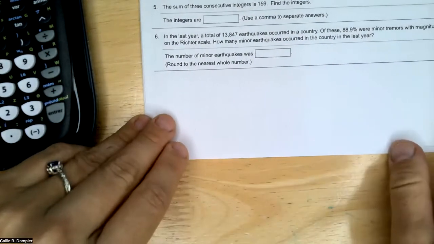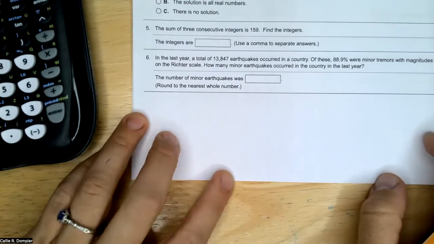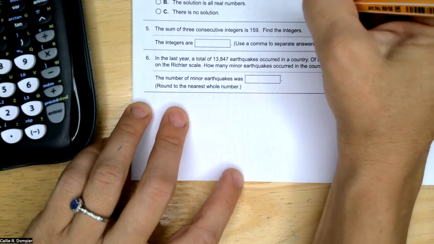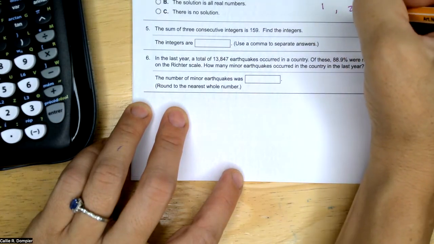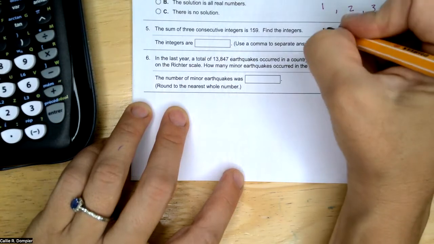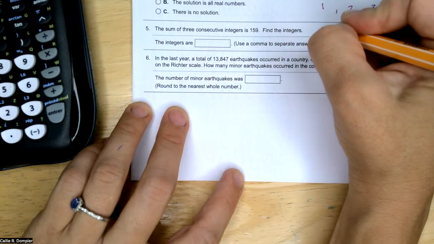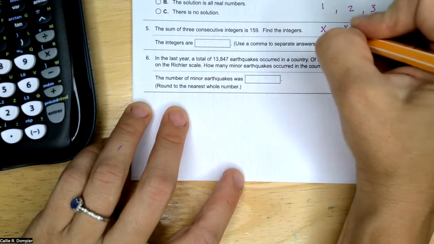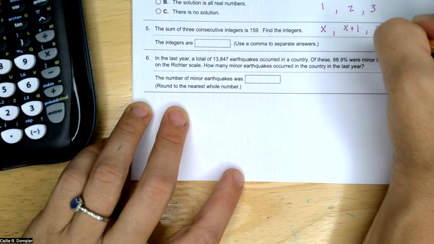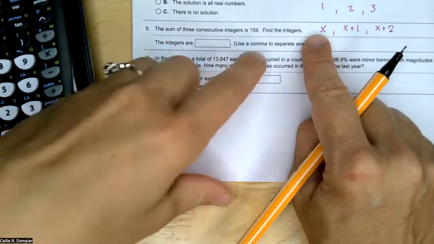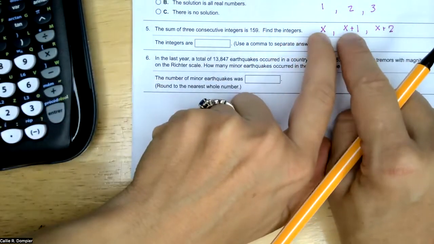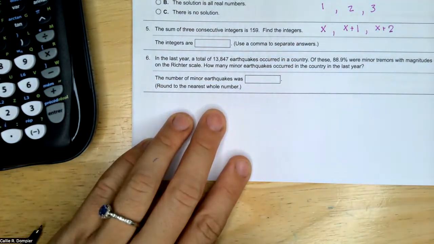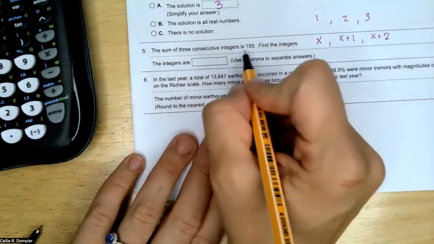Five says the sum of 3 consecutive integers is 159. Find the integers. So consecutive means they're one after the other, right? 1, 2, and 3 are consecutive. So if I was to put them into x values, if the first is equal to x, the second is equal to x plus 1, right? And the third is equal to x plus 2 because I've put them in order. I have my first number. To get my next consecutive number, I just add 1. To get my next consecutive number after that, I add 2 to that original number. Okay, because consecutive just means one after the other.